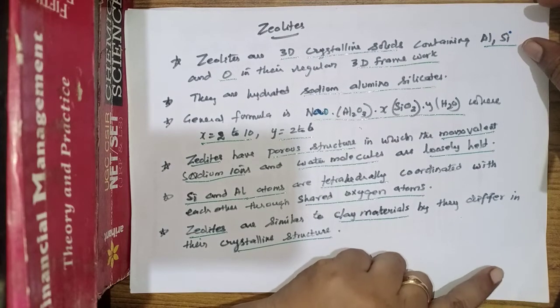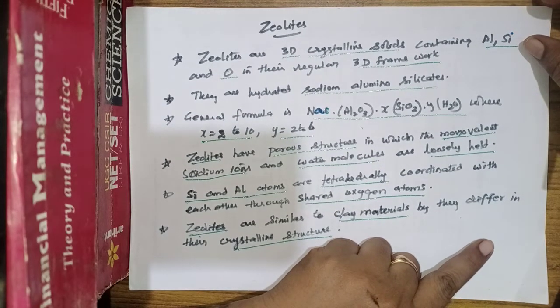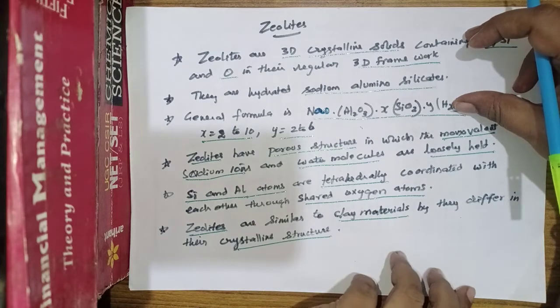Good morning, students. Let us see the zeolite. Today is the last topic in this lesson.